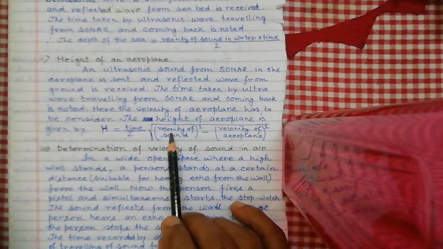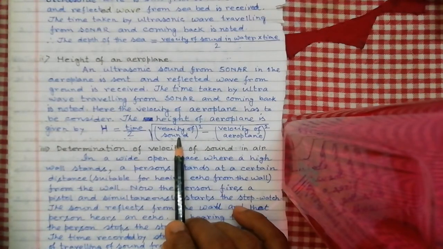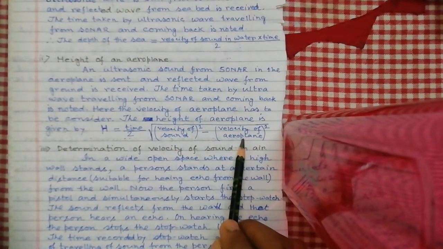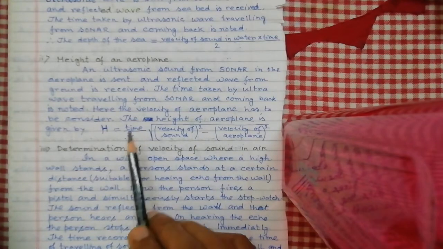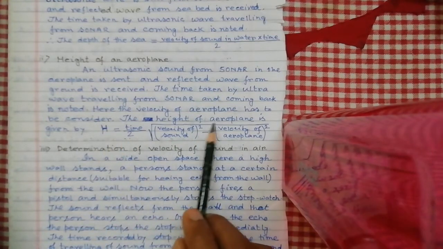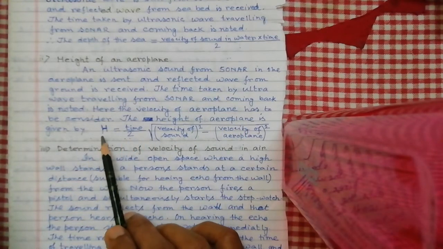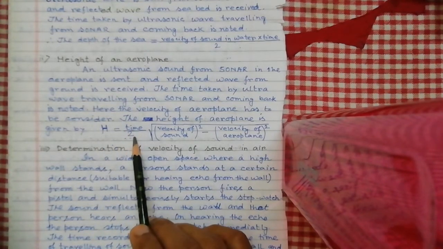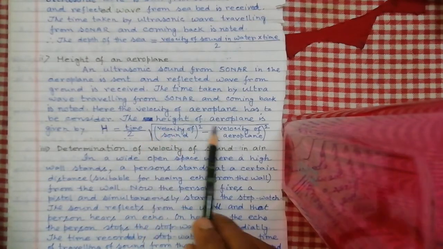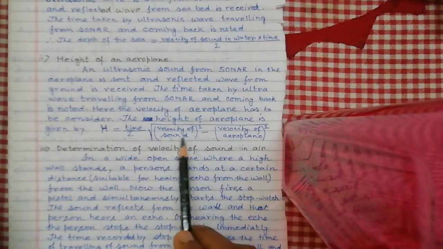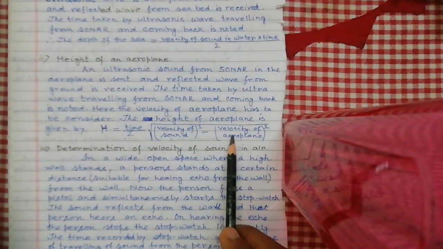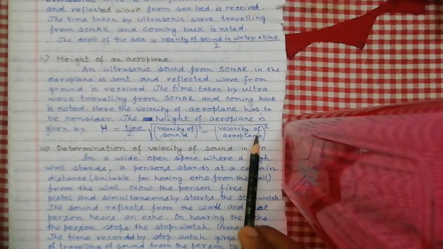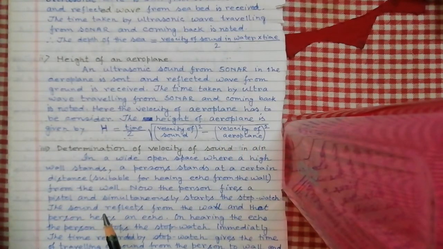If we know the velocity of sound in air, the velocity of the aeroplane and the recorded time, then we can find the height of the aeroplane from the ground, given by h equals recorded time divided by 2, into the square root of velocity of sound squared minus velocity of aeroplane squared. This is the way we find the height of the aeroplane.